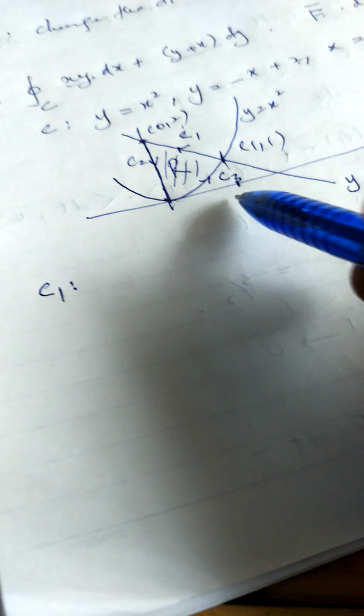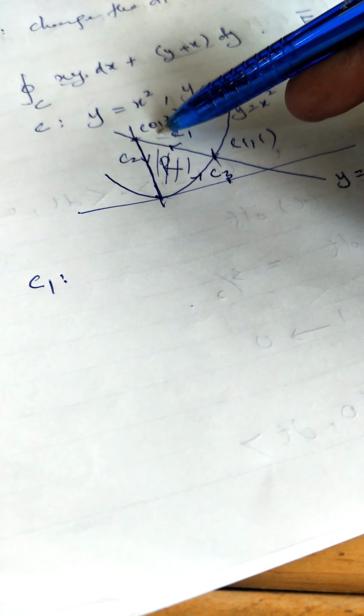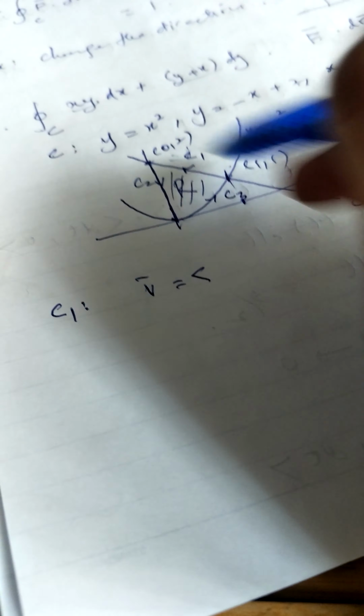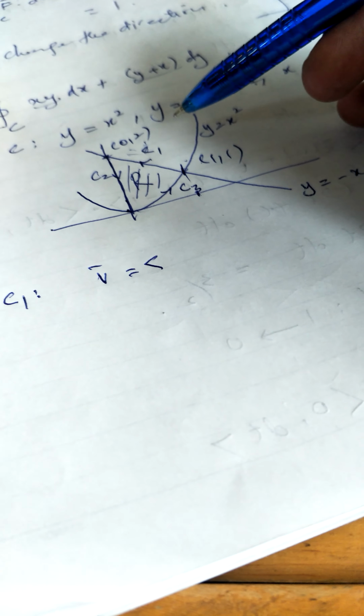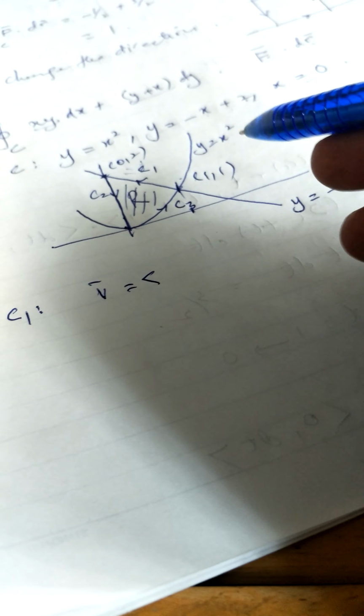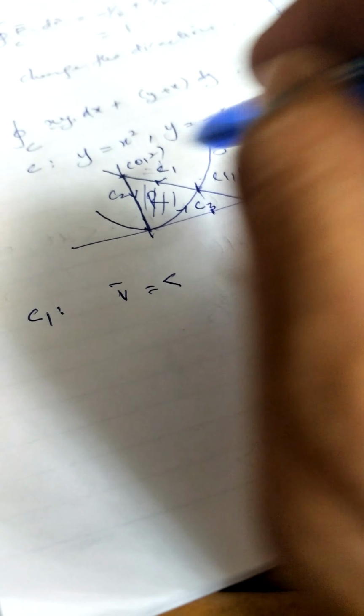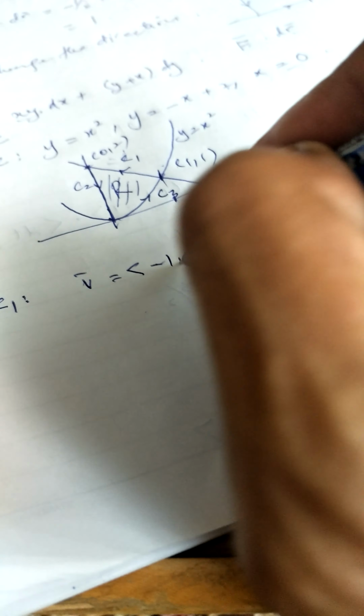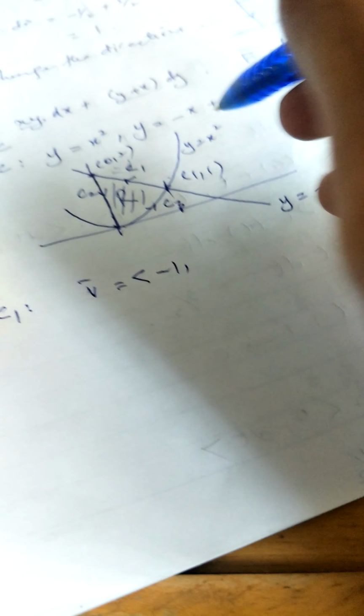So for C1, where is C1 here? Consider that C1 is a straight line. What is our vector that is parallel to that? 0 minus 1, you got minus 1. 2 minus 1, you got 1.